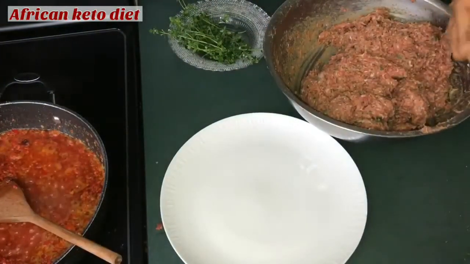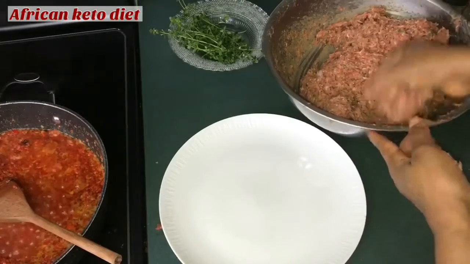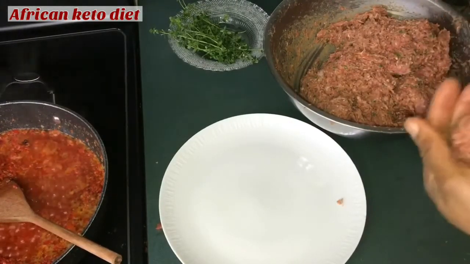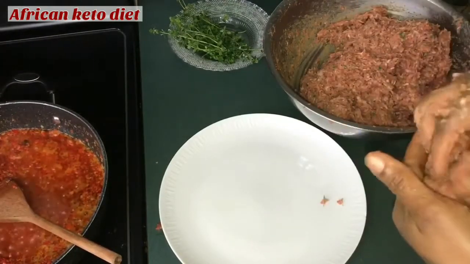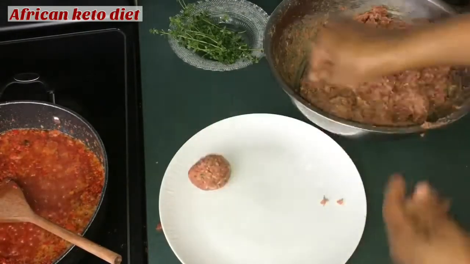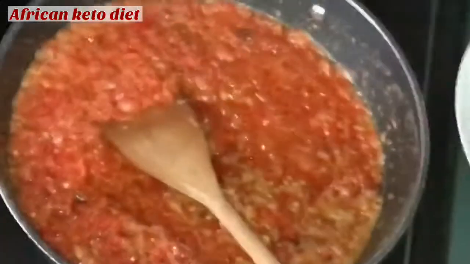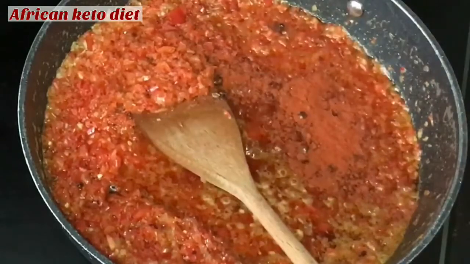So when we're done mixing, we'll mold it into balls, depending on the size you want. Remember, it's still gonna shrink when it cooks. I'm done with my molding. This is a little paprika.